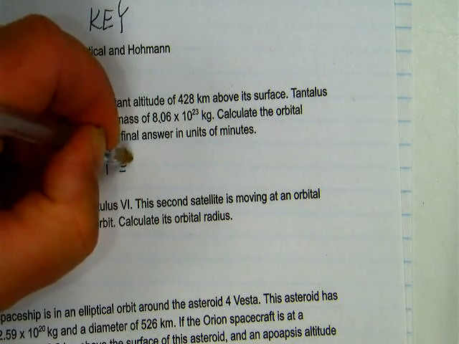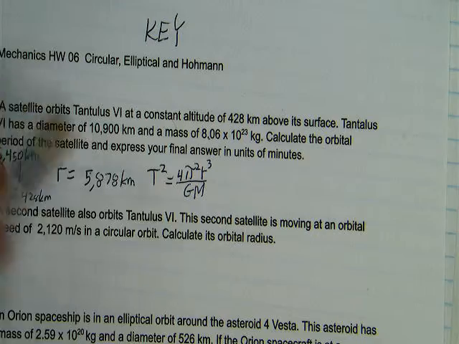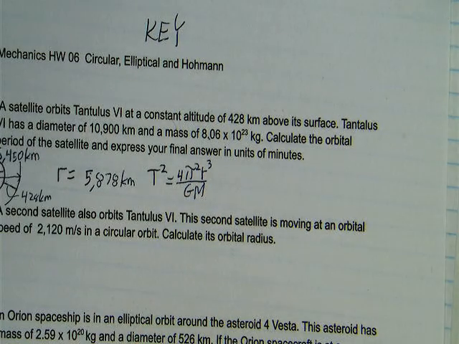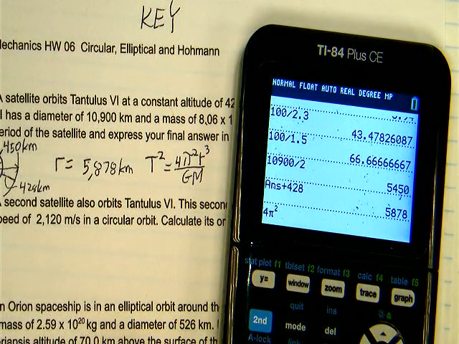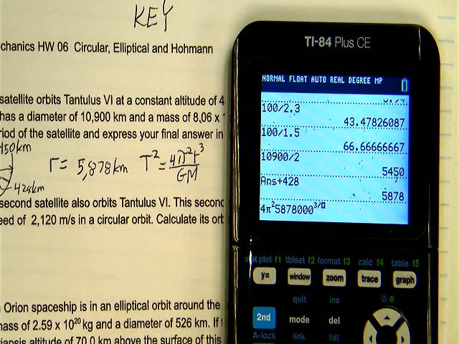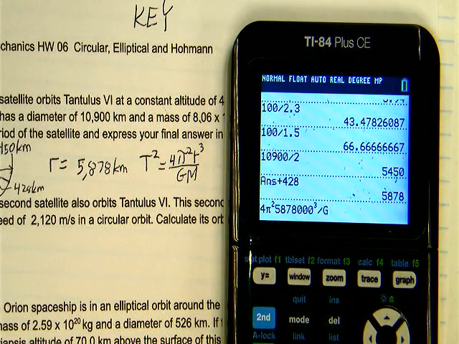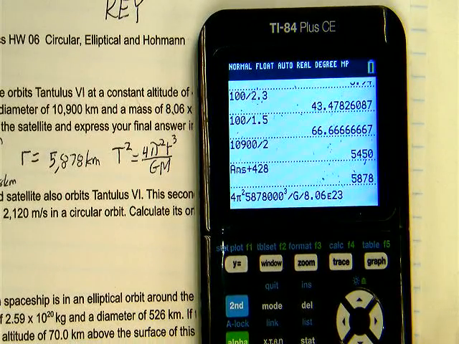So T squared equals 4 pi squared r cubed over GM. What I'm going to choose to do this time is everything on the right, then take the square root of it. So 4 pi squared, r is 5,878, but those are in kilometers. I need to convert it to meters by multiplying by 1,000 or adding 3 zeros. Now cube it. Divided by G, 6.672 times 10 to the negative 11th power, divided by the mass of the planet, 8.06 times 10 to the 23rd power kilograms.